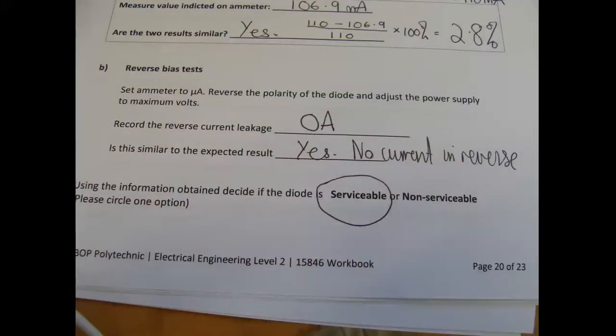Going to record that. My reverse current is 0 amps. Is it similar to expected? Yes, because we shouldn't expect any current in reverse. And all of my values, that 2.8% error, that 0.8 voltage, tells me that that diode is serviceable. So I'm going to ring that part there. If we get a big current flowing in reverse, or that voltage across the diode is more than 1 volt, then we might want to say that the diode is faulty, is non-serviceable. So you can do that for the 3 diodes.